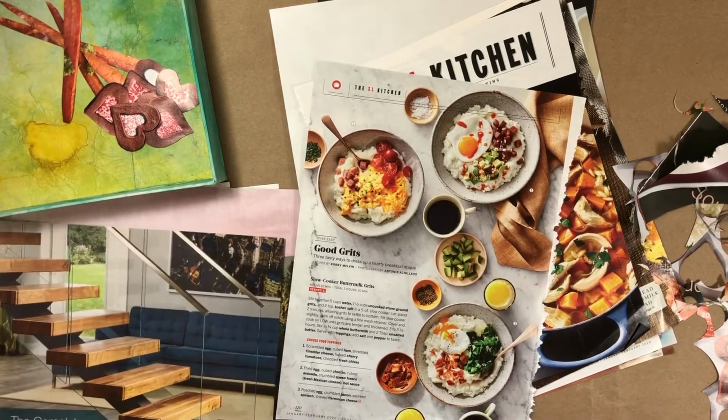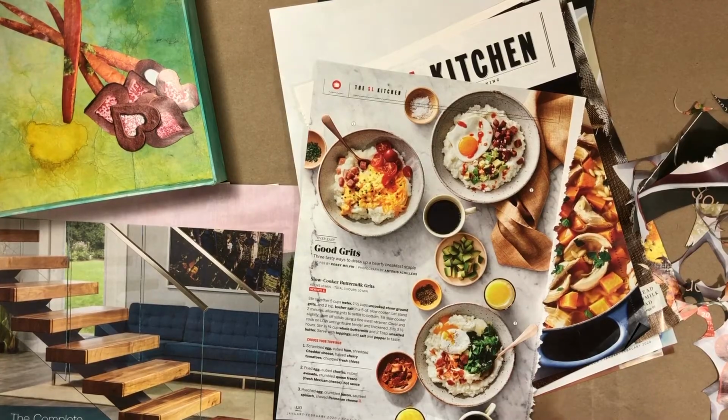Those are cool circles. Look at these circles. I'll totally get these. All right.